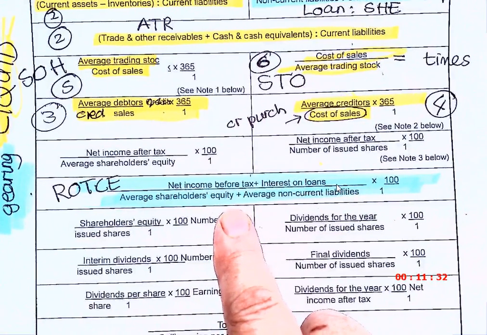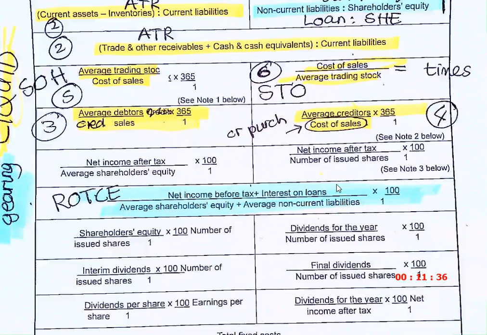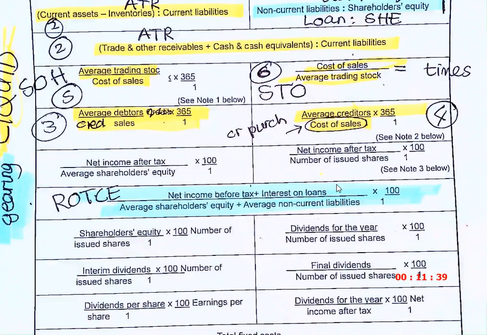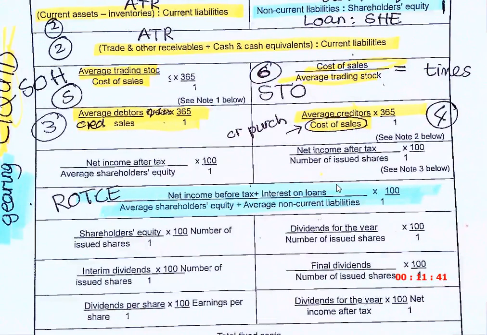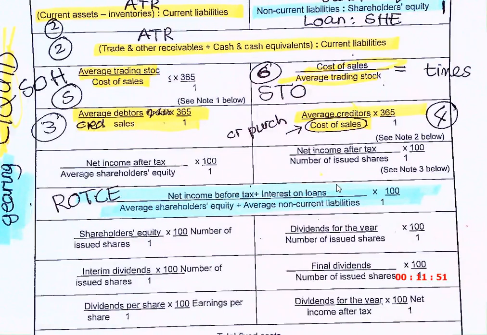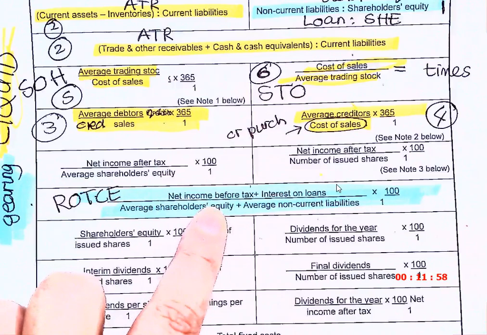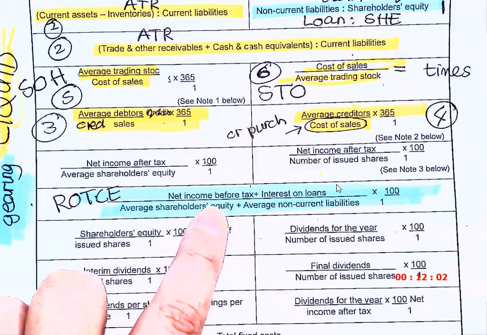Now remember, the moment they talk return, return is something coming back to you. So they want to know, how much did we get back by using the combination of my own funds and the borrowed funds? So what are they doing? Can you see they take the net profit before tax? This isn't about the shareholders' return.